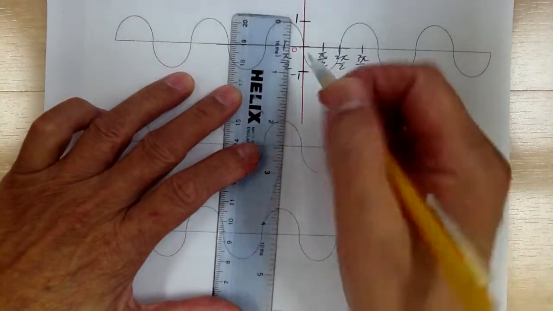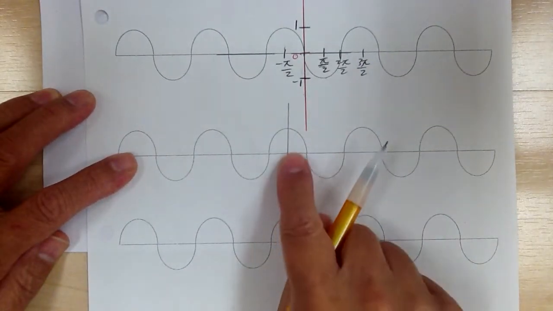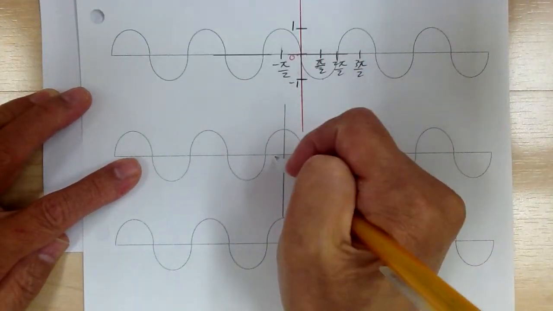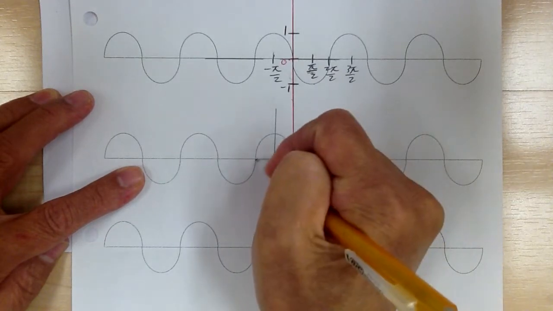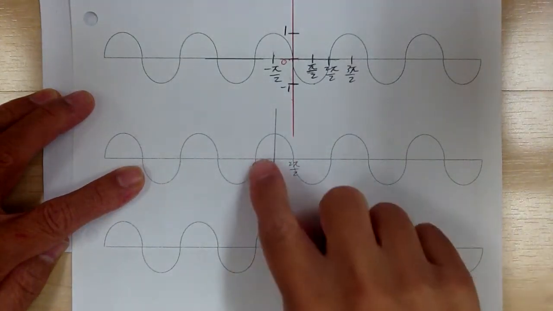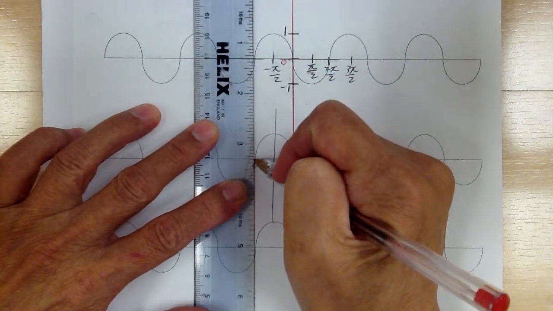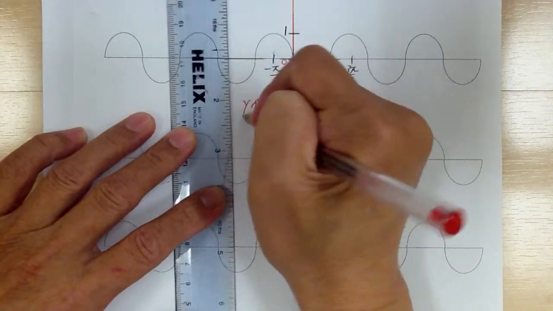So again, for cosine, normally you start right over here. That's where you start, and the starting point would be the shift. Right now your shift is pi over 2, and your quarter wave is pi over 2. So that means this is 2 pi over 2, and you go backward, this will give you the 0. That's where your axis will be. Okay, so you draw that, and that's where your y-axis will be.